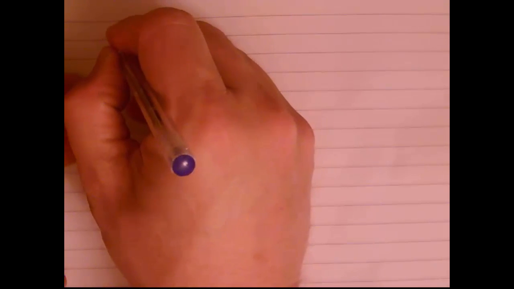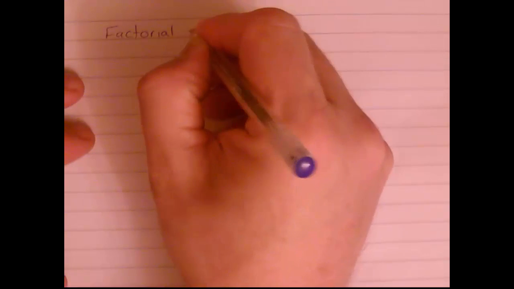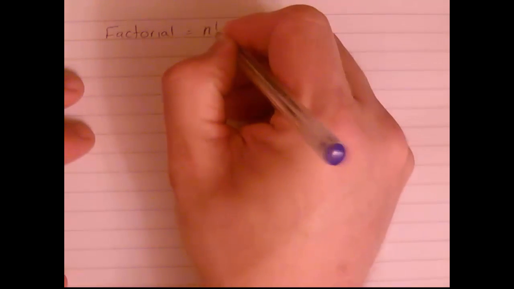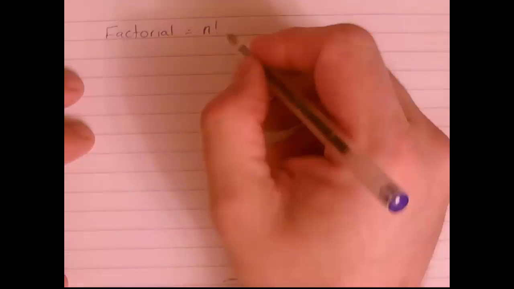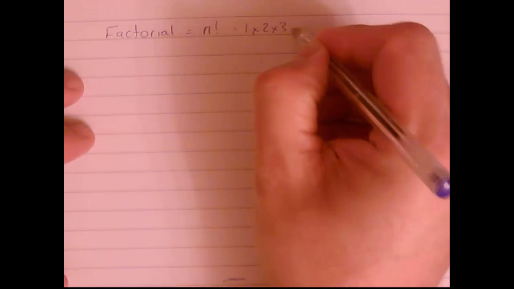Okay, so let's think about the factorial function. So what do we know? Well, we know factorial, as we write it, factorial n. What does it mean? It's basically 1 times 2 times 3 all the way up to the value n.